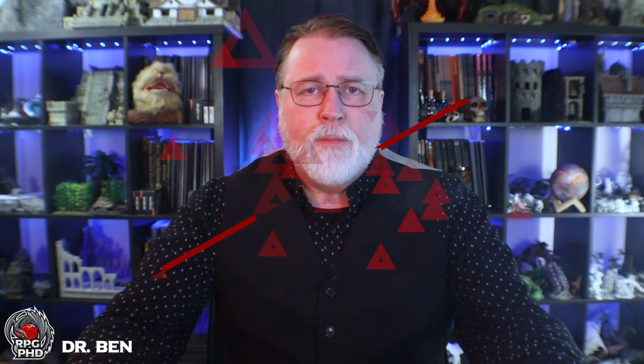While pre-made modules provide a framework, they should never be rigidly adhered to at the expense of player agency. Adapt and customize the module to suit the needs and desires of your group, tailor encounters, modify challenges, and introduce additional story elements that resonate with your players. This flexibility allows for a more tailored and dynamic experience, catering to the unique preferences and playstyles of your group.